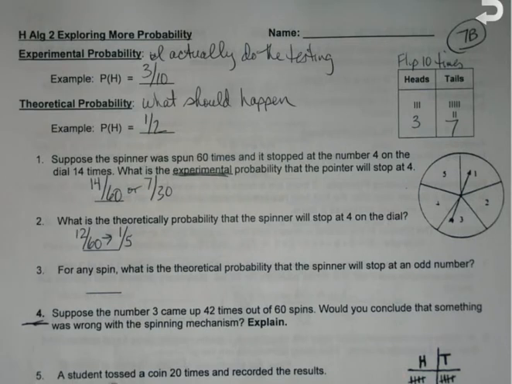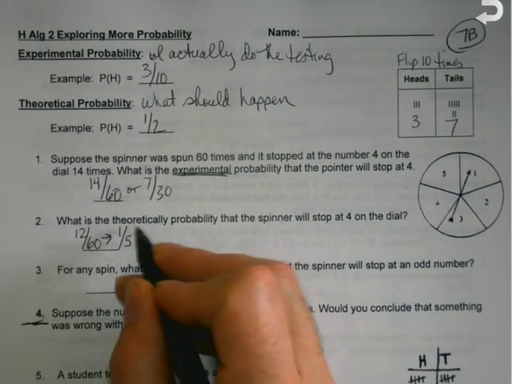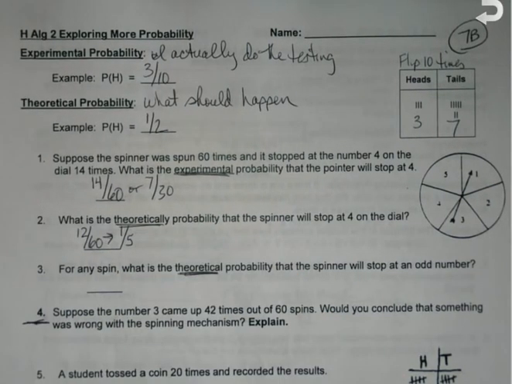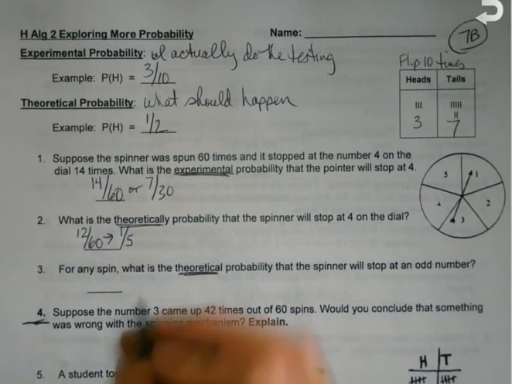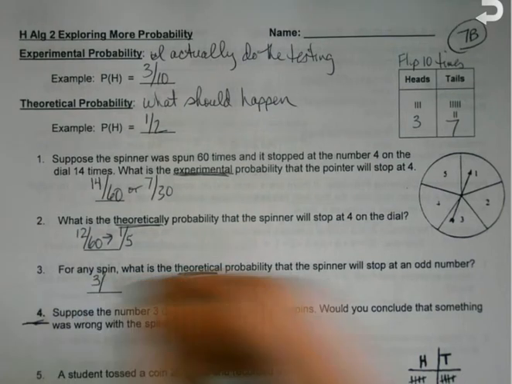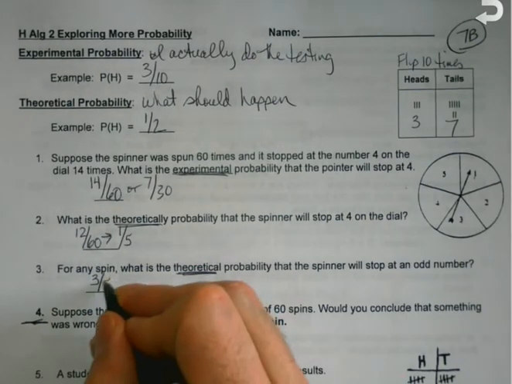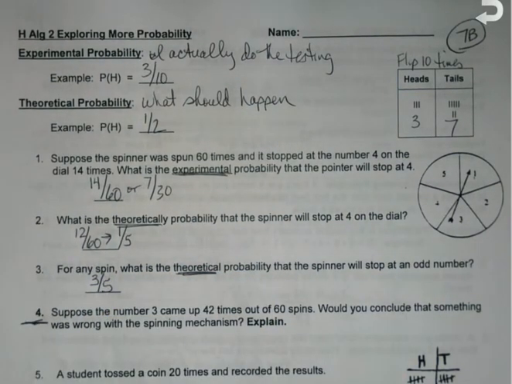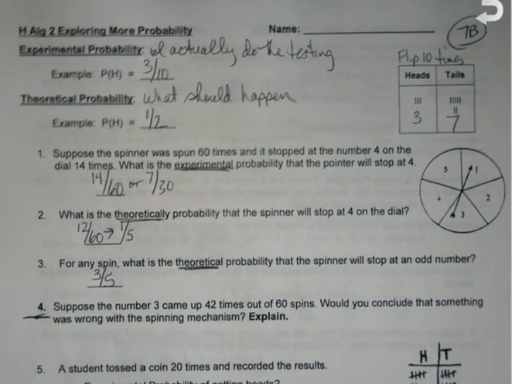And then for any spin, what's the theoretical probability that the spinner will stop on an odd number? 1, 3, or 5, so 3 out of 5 total. And then I could extrapolate that to any number of times that I wanted to, if I really wanted to or needed to be able to do that.